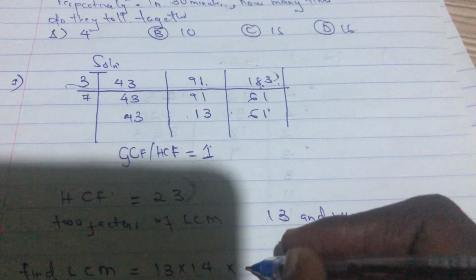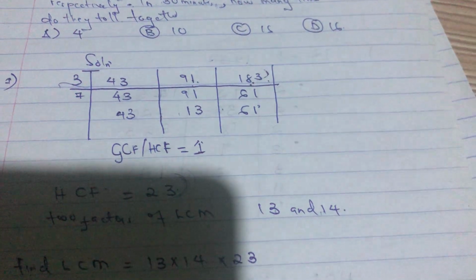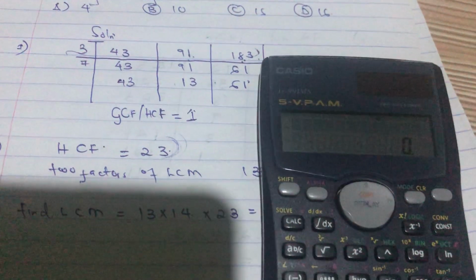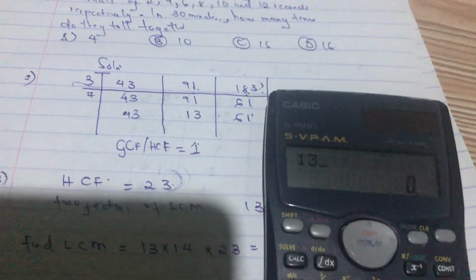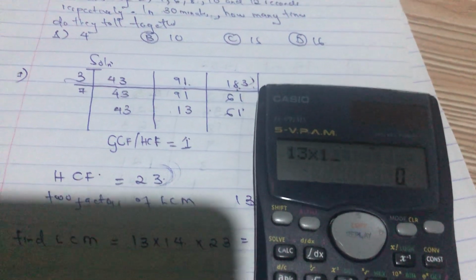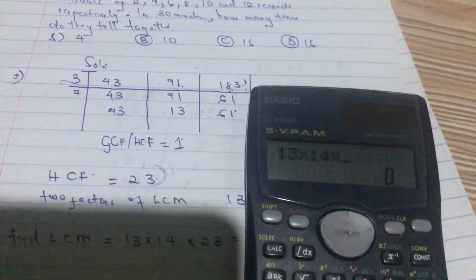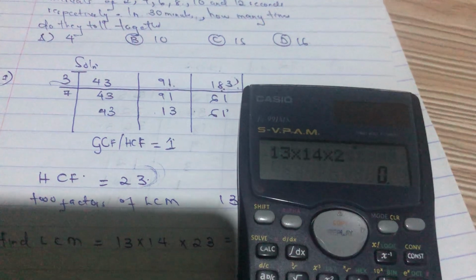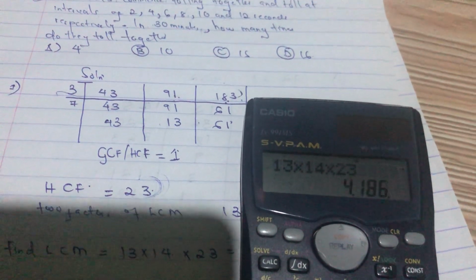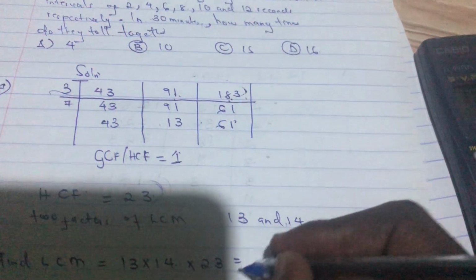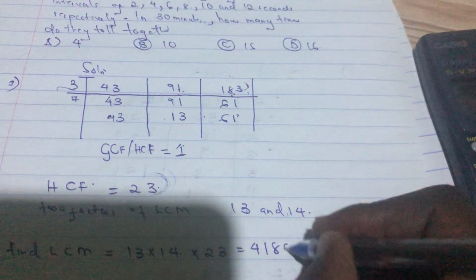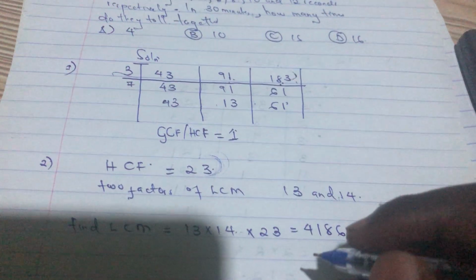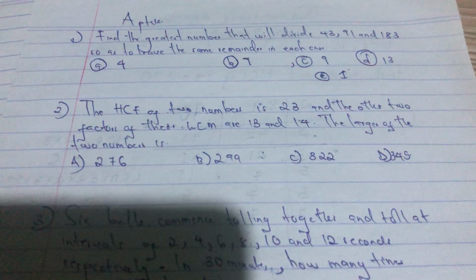The HCF is 23. So what's the answer here? Let me calculate it here. 13 times 14 times 23. So the answer here of the LCM is 4186.